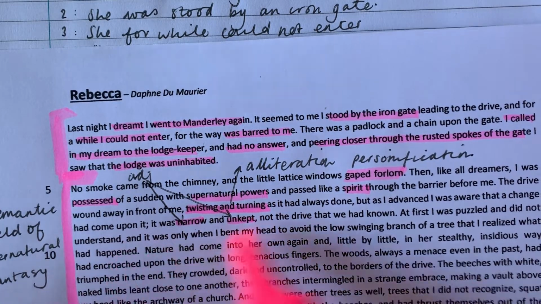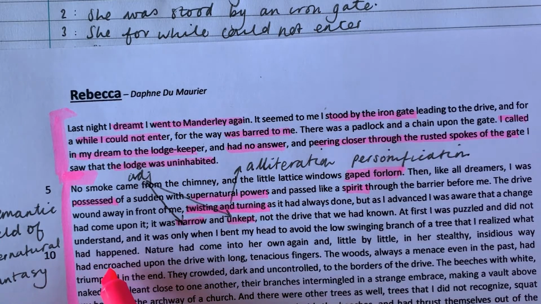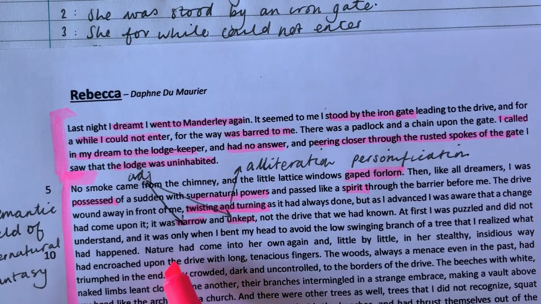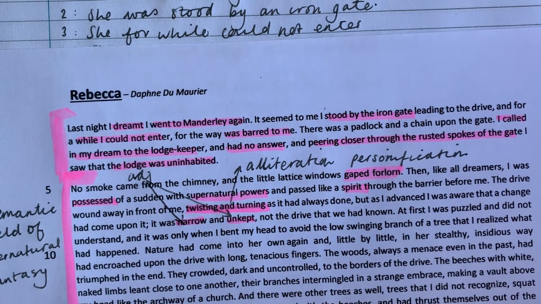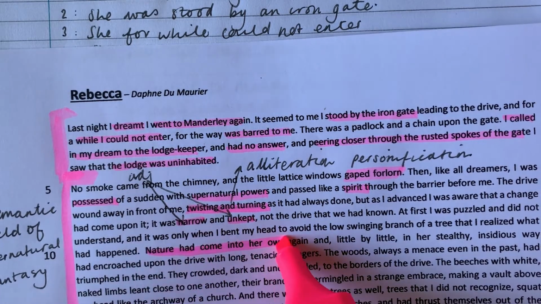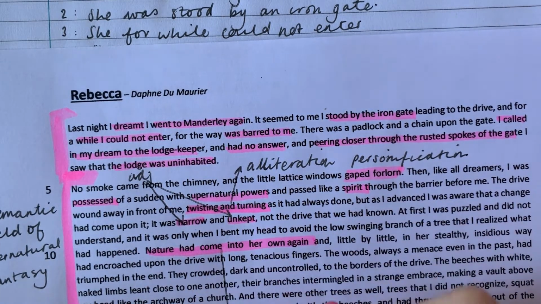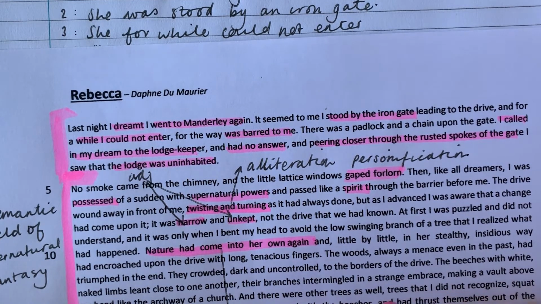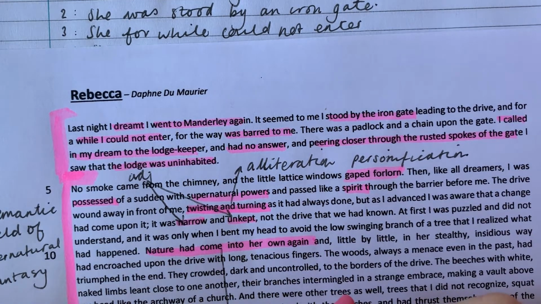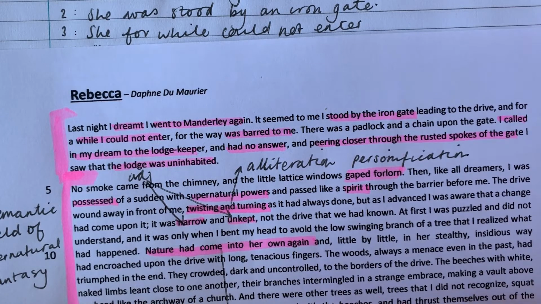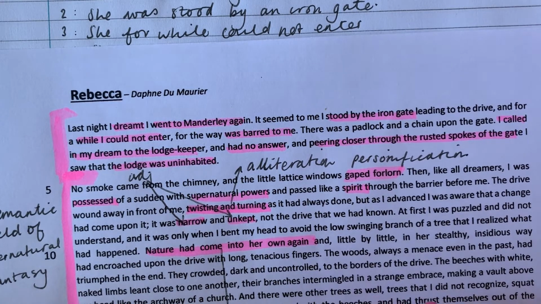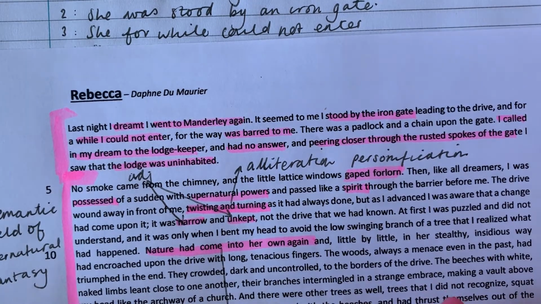So where were we here? "I realised what had happened. Nature had come into her own again." Now there we've got a little bit more personification. When we talk about nature being personified, I'm hoping we all think of the same thing here. I'm thinking of Mother Nature, so I might want to write that down.